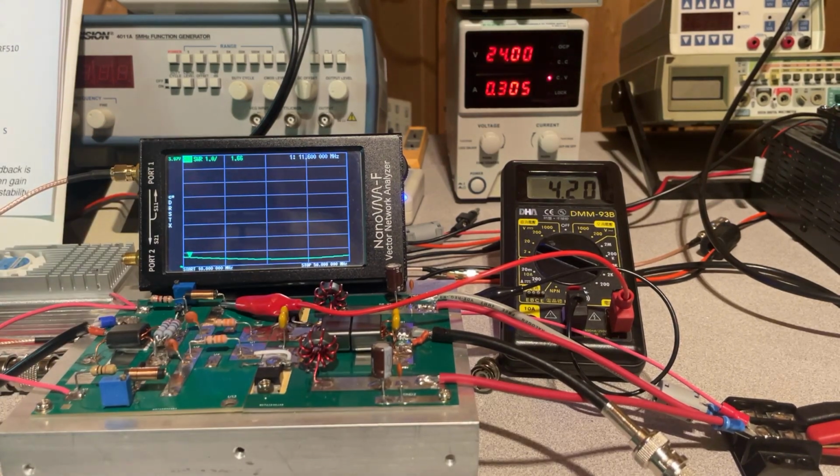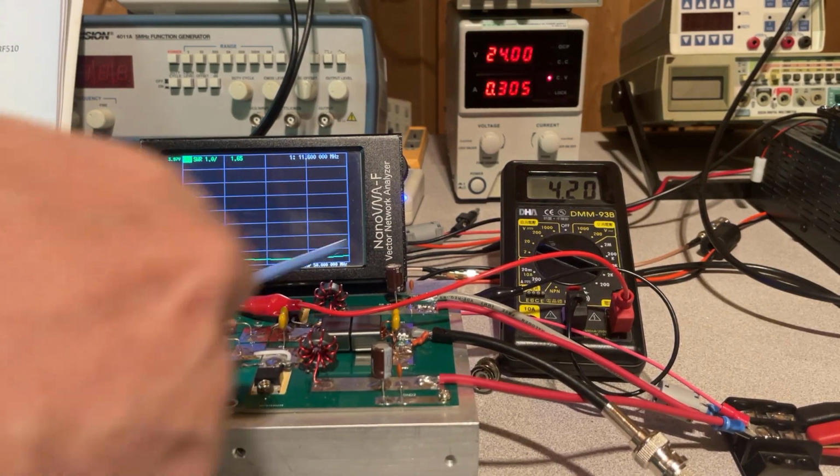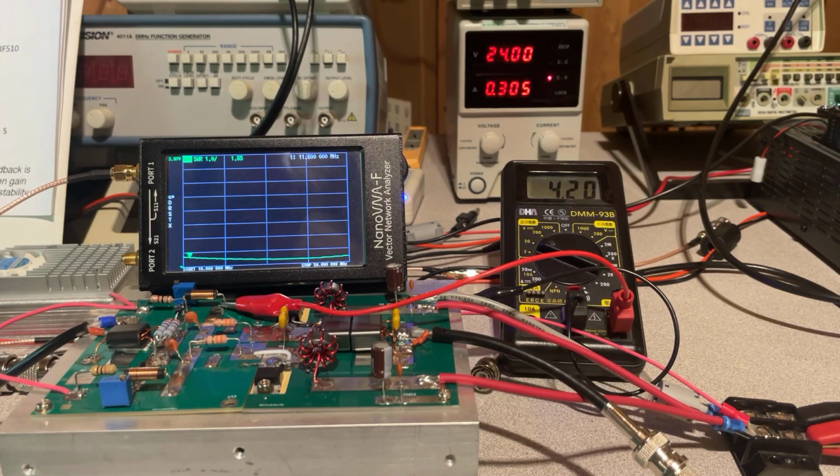Okay, so that's acceptable performance with the SWRs across the band. And I'm not using any other tuning. I could place a tuning capacitor across the transformer, typically a trimmer capacitor, but I'm satisfied with that. That looks good to me. That looks fine. So that's the demonstration for today.